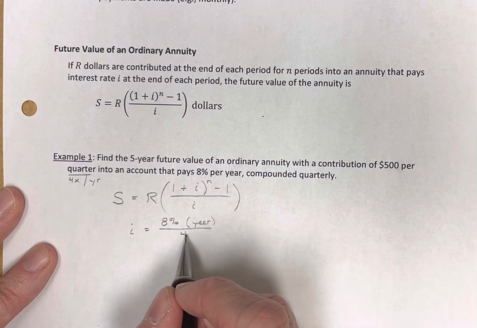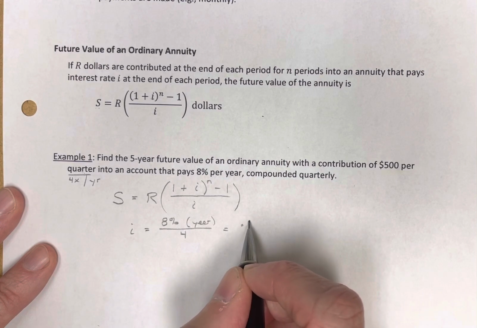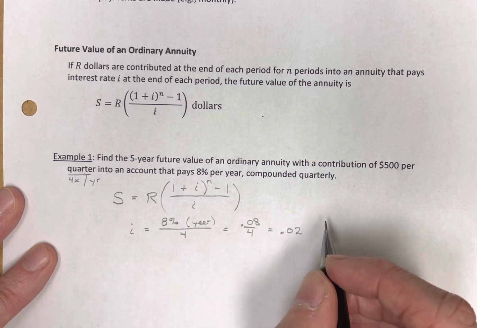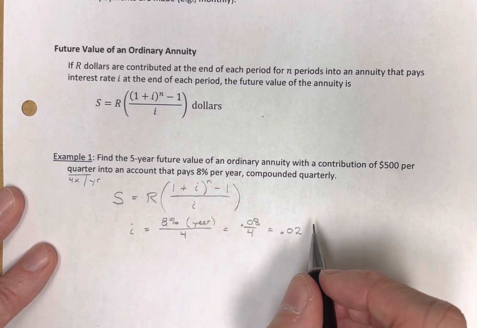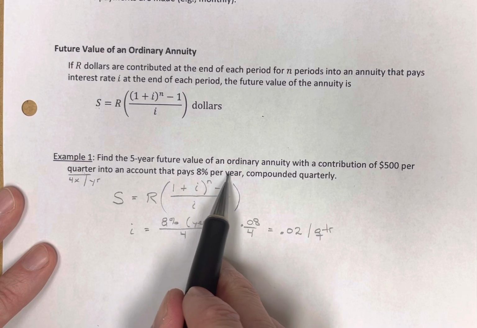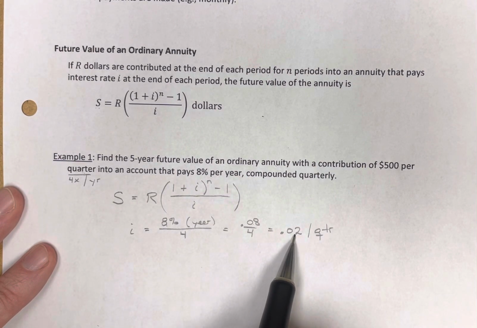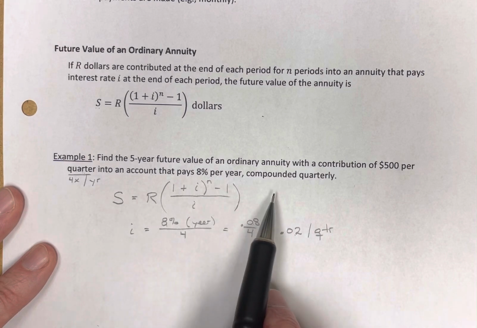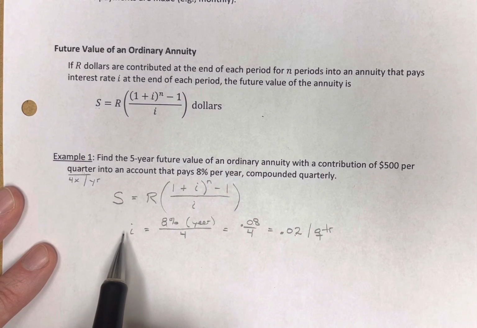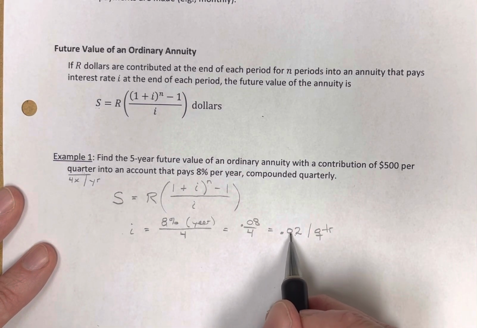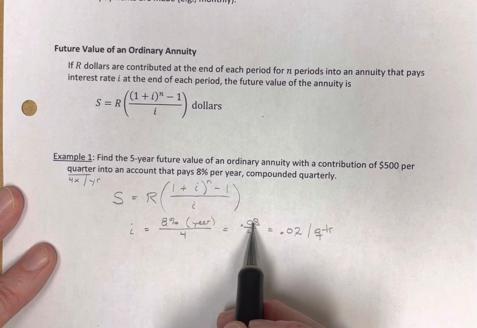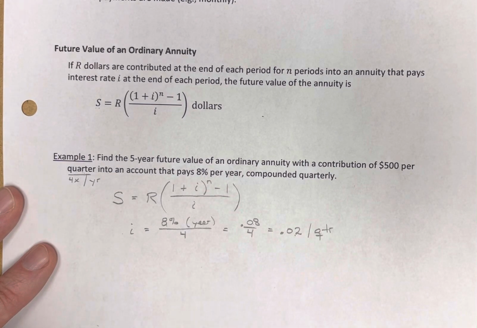So we're doing 4 times per year here, which means we're doing 0.08 divided by 4, which is 0.02. Remember, 8% is 0.08, which is 0.02 per quarter. So 8% per year is 2% per quarter. 2, 4, 6, 8 to get to 8%. And that's our i, the interest rate per period. So 2% as a decimal is 0.02, and the period is quarterly.